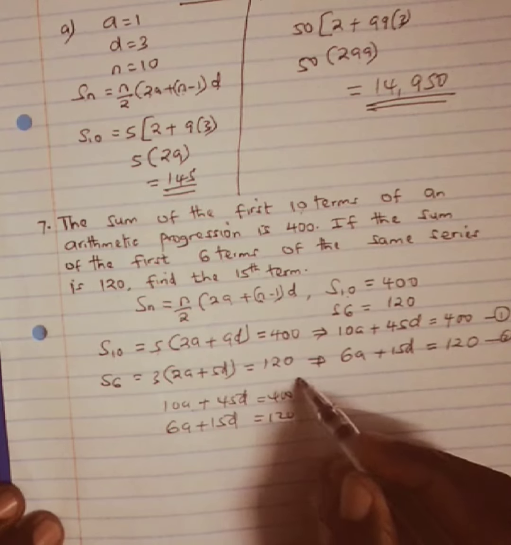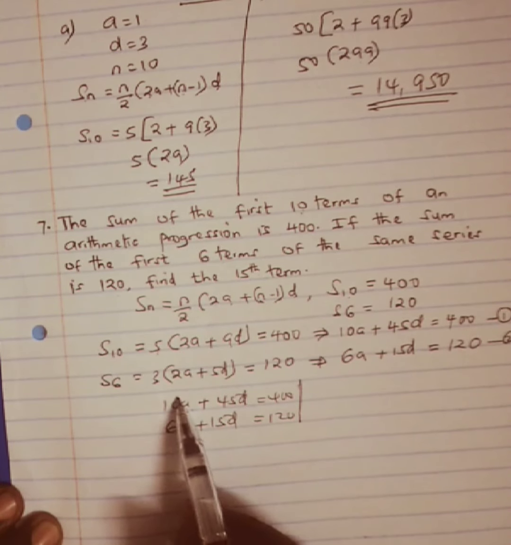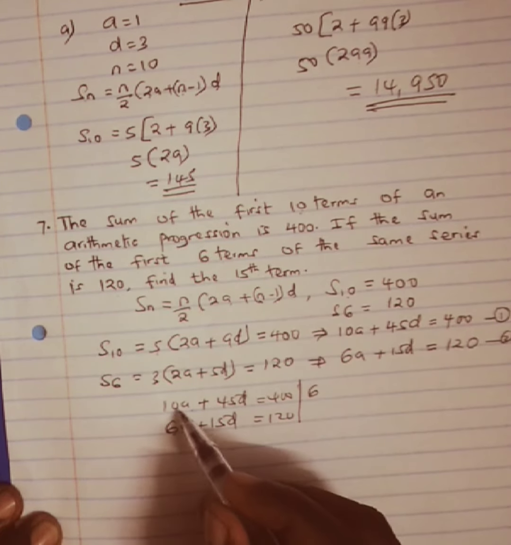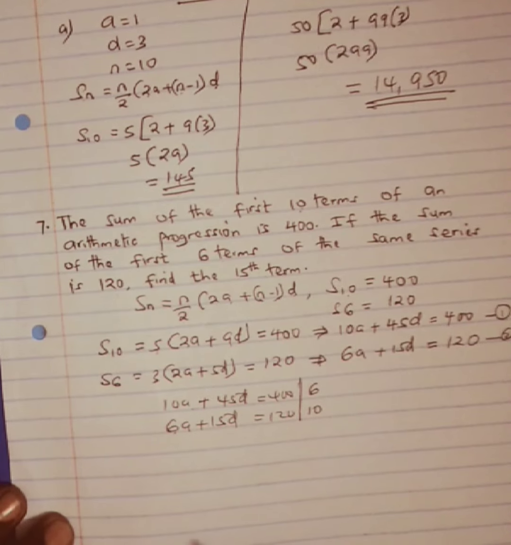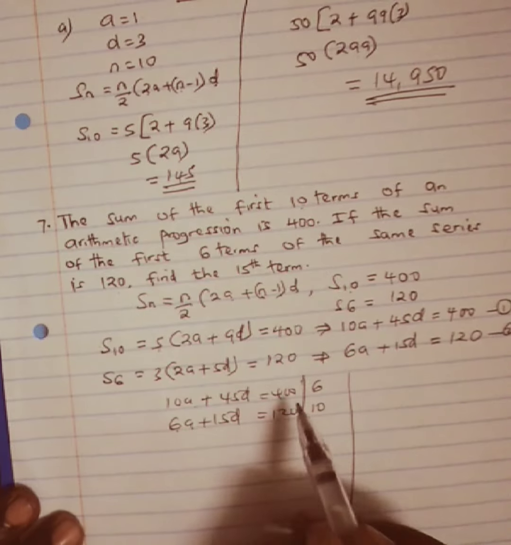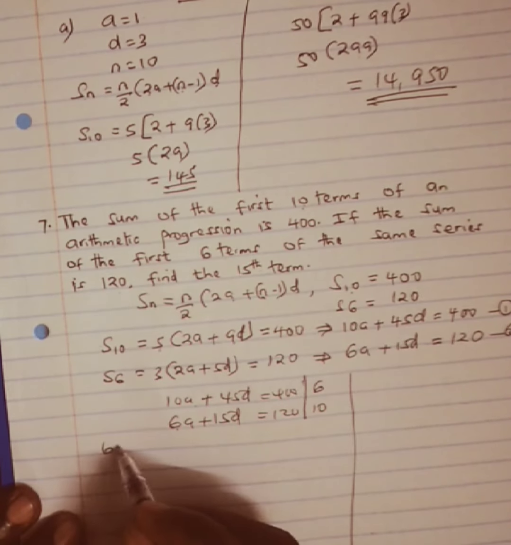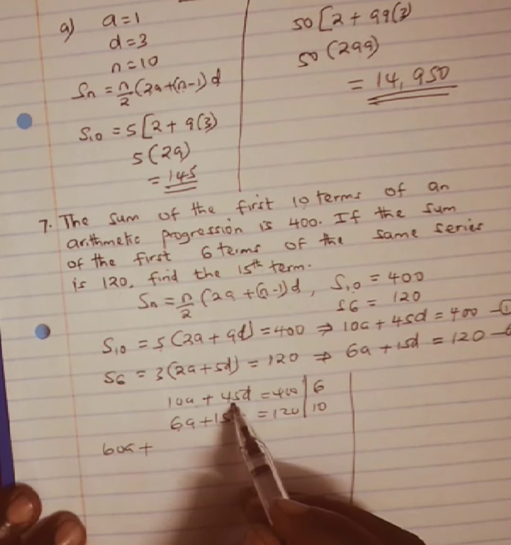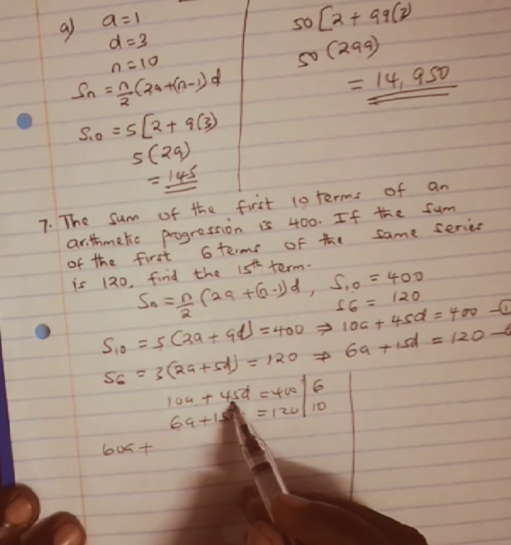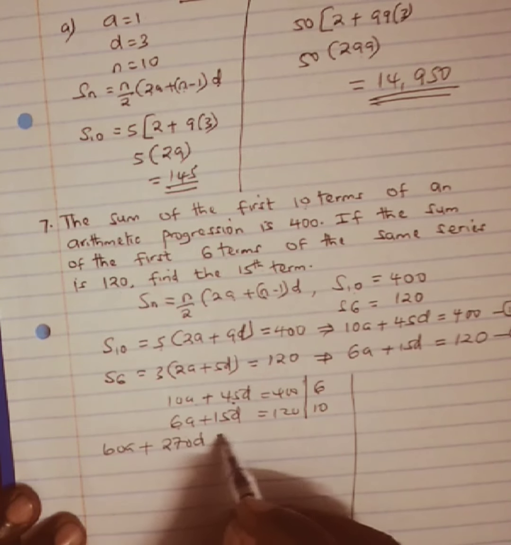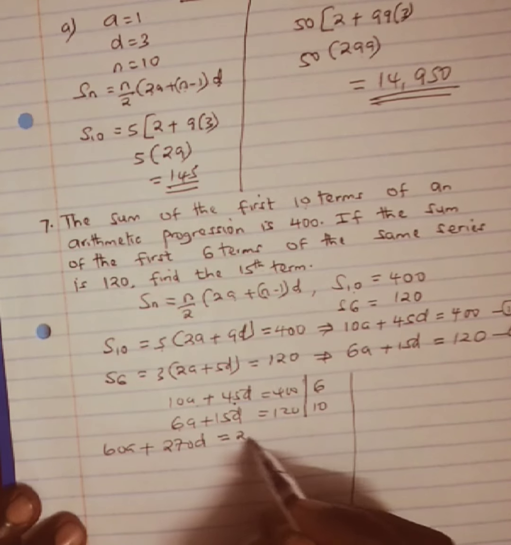Using elimination method, let us unify this part having a by multiplying 6 into the first equation and 10 into the second equation. So if you move down through the multiplication, we are going to have 6 times 10a giving us 60a plus 6 times 45d, this one will give us 270d being equal to 400 times 6 giving us 2400.